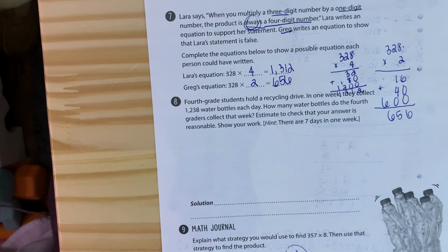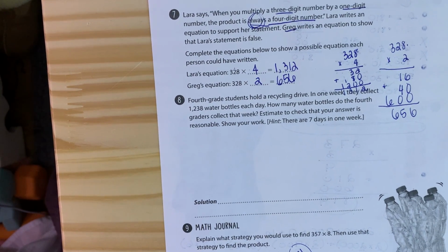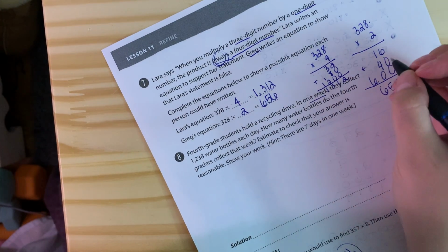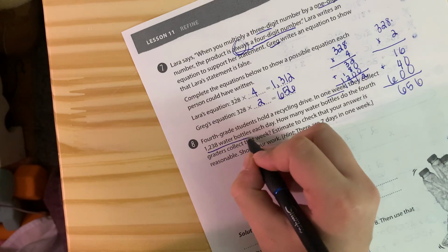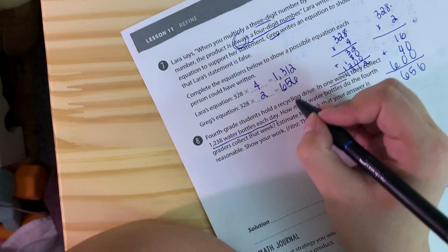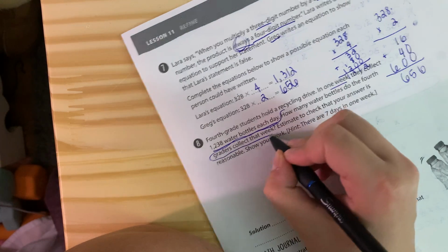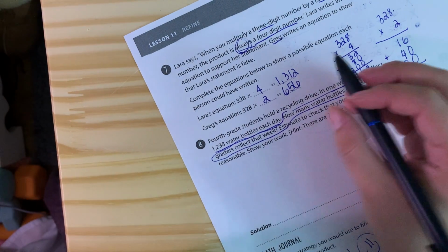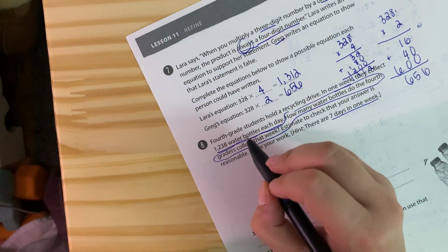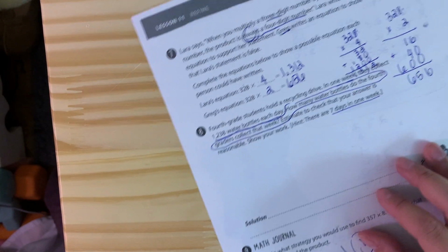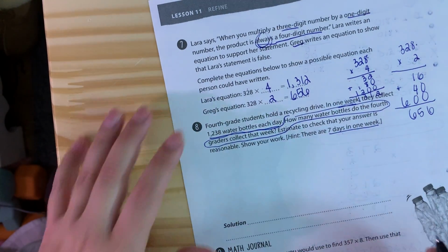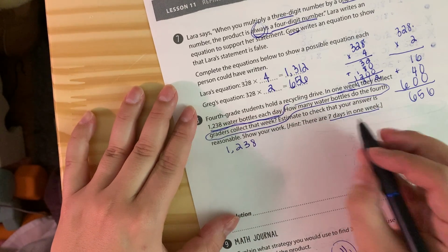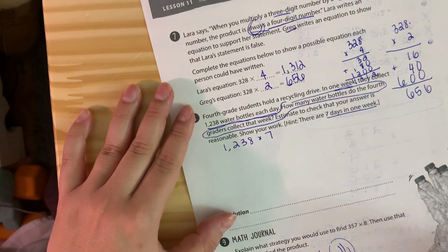So, moving on, our last one we're doing together, number 8. So it says, 4th grade students hold a recycling drive. In 1 week, they collect 1,238 water bottles each day. How many water bottles do the 4th graders collect that week? Hint, there are 7 days in a week. So, if they're collecting 1,238 water bottles per day, and they're doing this for 1 week, that means we're going to multiply the 1,238 times the 7, okay?